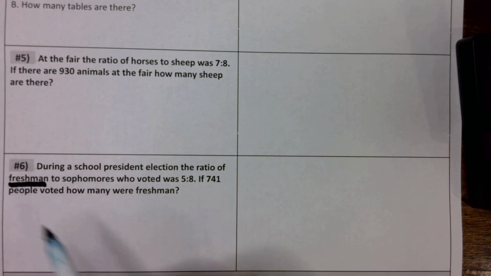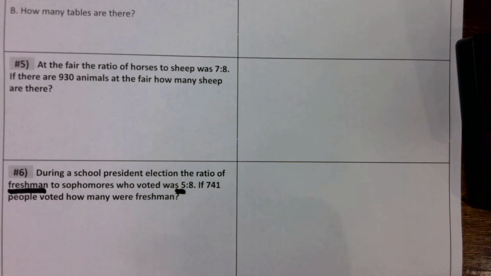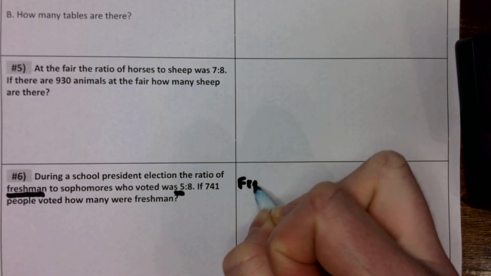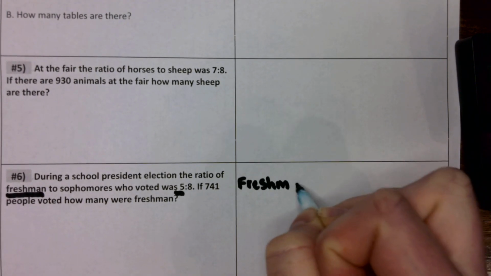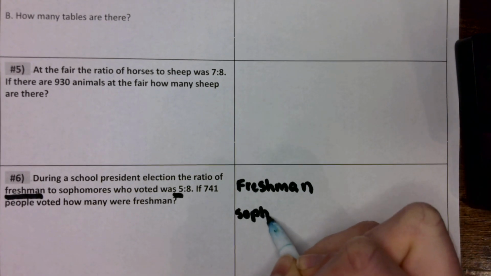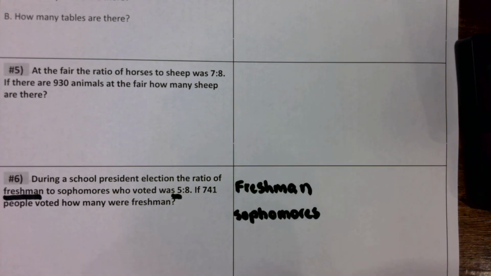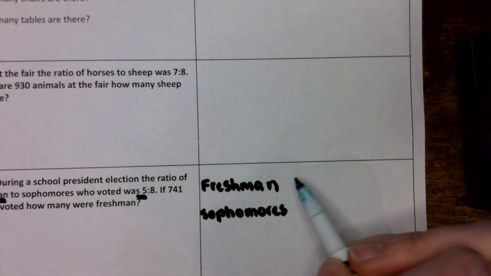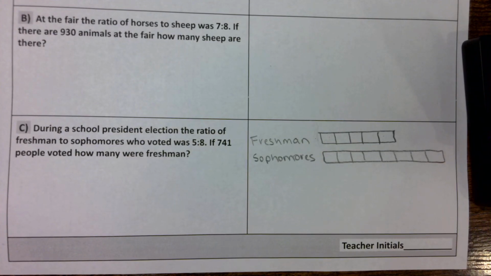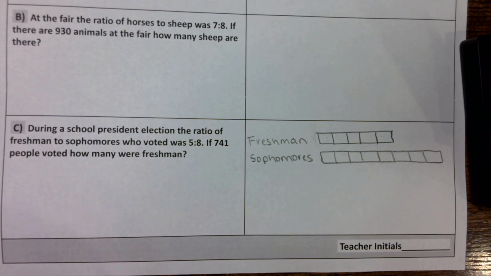Okay, so I know freshmen came first and 5 came first. So I'm going to go ahead and label freshmen. I'm going to write kind of small because I know I have to eventually make 8 boxes. And sophomores. Okay. So I'm going to label 5 boxes for our freshmen. Okay, so we have our freshmen and sophomores labeled 5 to 8.